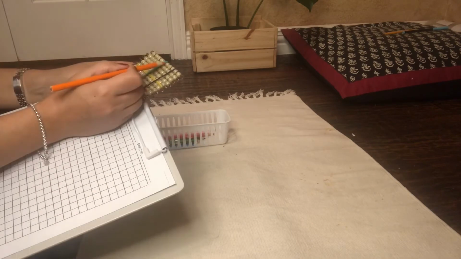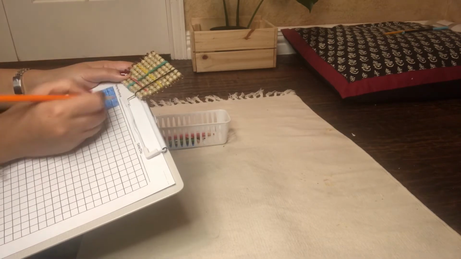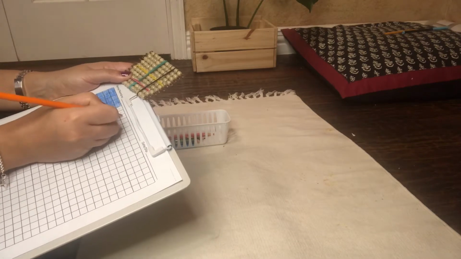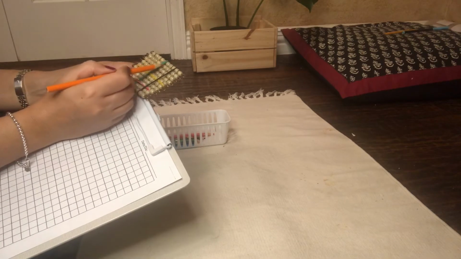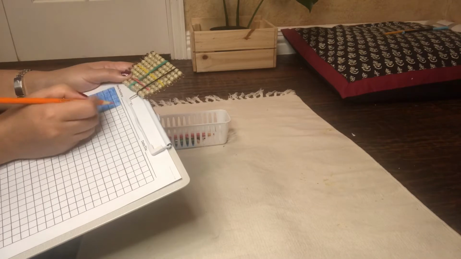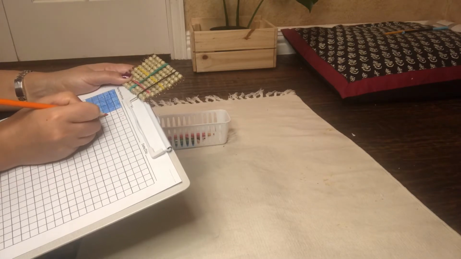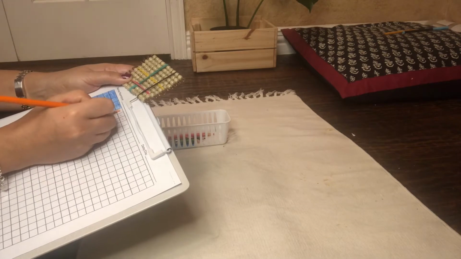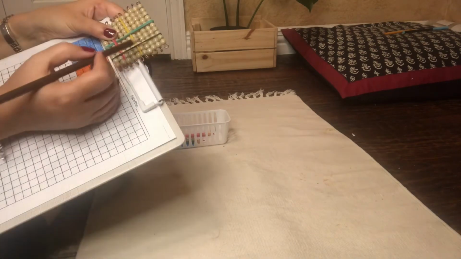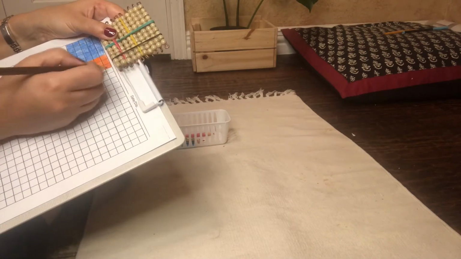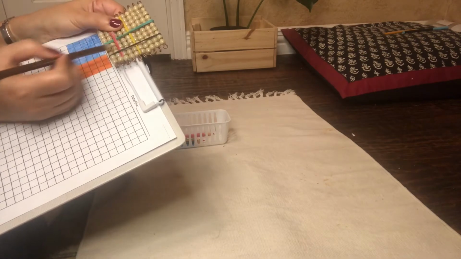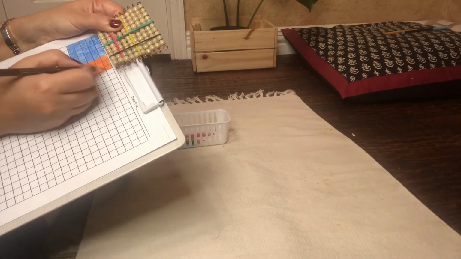Now I am going to work on my next area: 3 by 5. Now I'm working on my last area vertically. So we did the 5, the 3, and now 2.